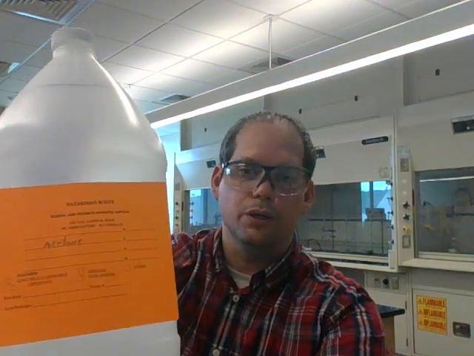As far as chemical waste, we have non-halogenated organics, or NHO. This is probably the primary type of waste that we have in an organic lab. So this bottle here is labeled with acetone as an example of NHO waste. We often use ether, ethyl acetate, hexanes. Those are the most common types of NHO waste.